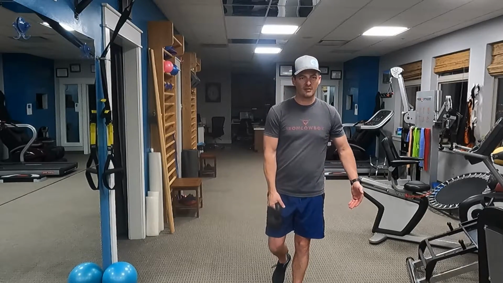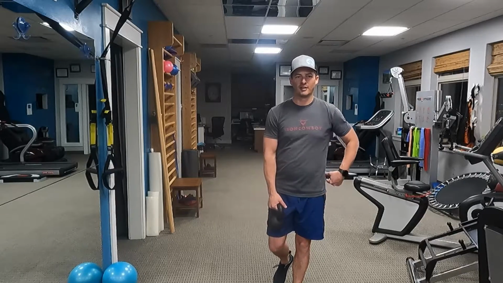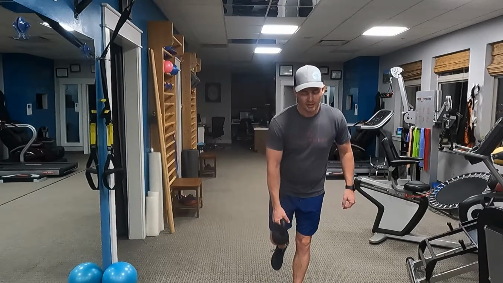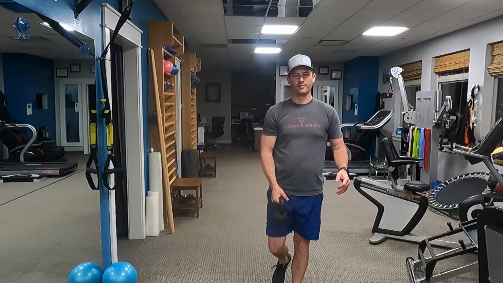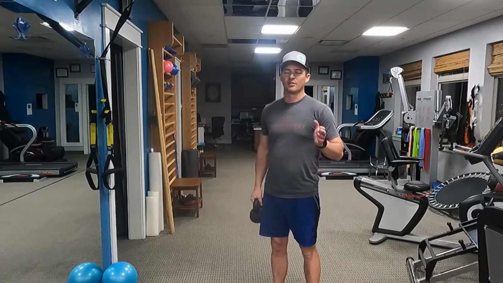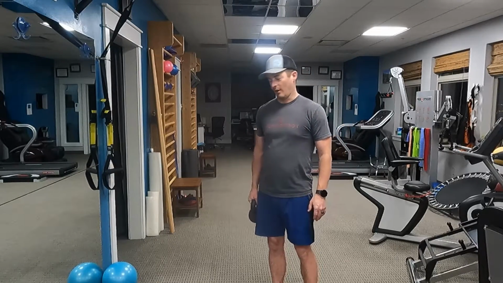Do this on both sides and make sure that your pelvis is centered and that you're not allowing your hip to jut out to the side. Controlling the pelvis, going down into the single leg deadlift, and coming back up. So that's exercise number 1. Great hip exercise. I do that exercise with a lot of my general hip patients anyway.